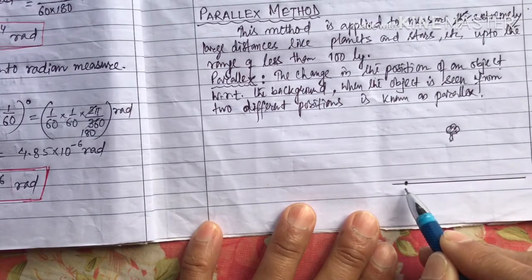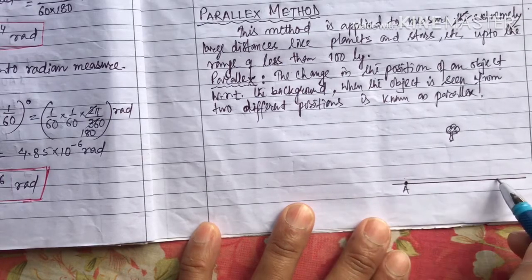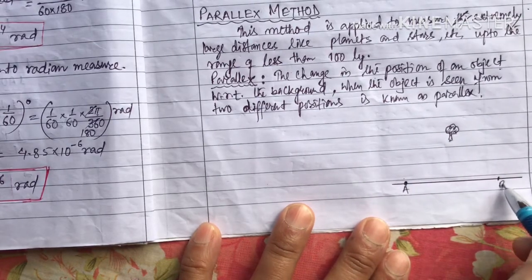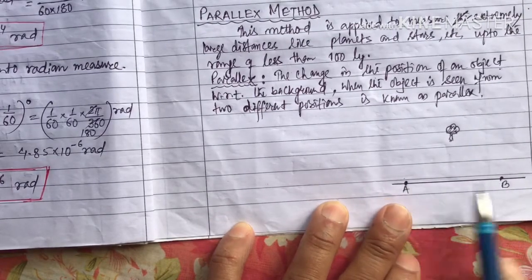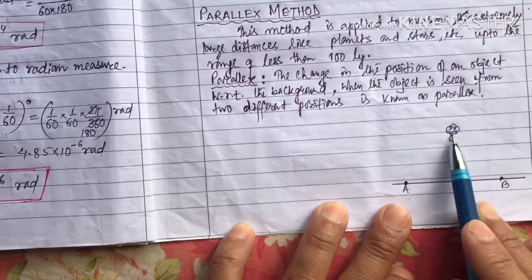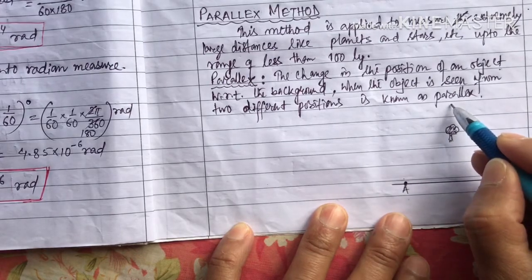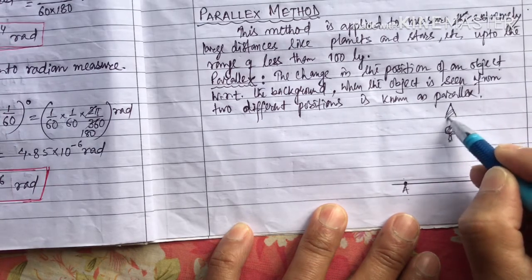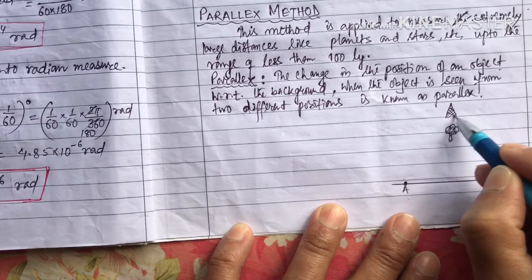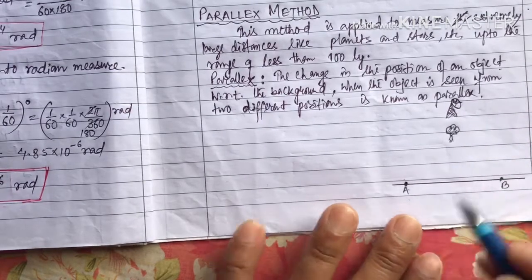Now this is position A, and here is position B. A and B are nothing but your eyes, and this tree we can compare with that pen. And there is one long tower. This is a tower. This is a tree.